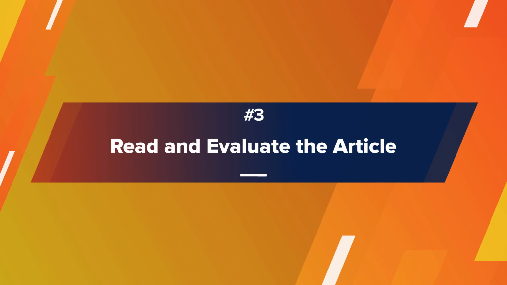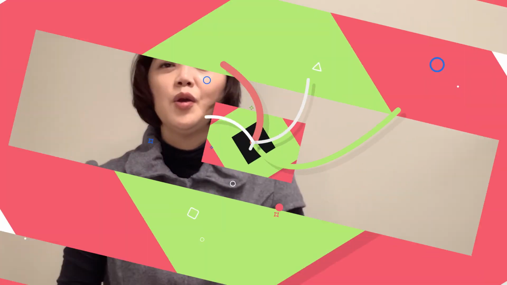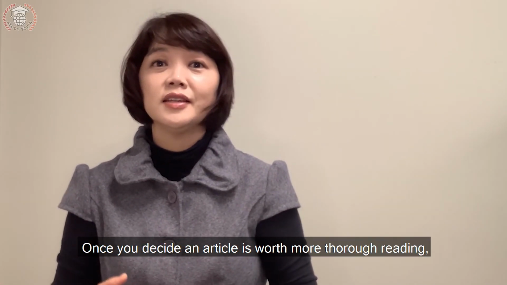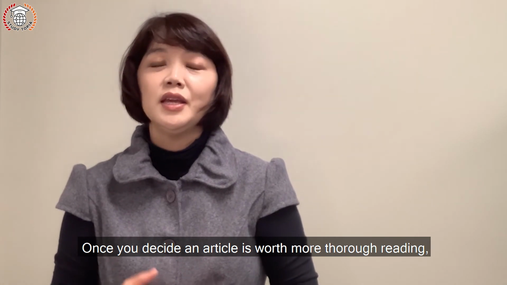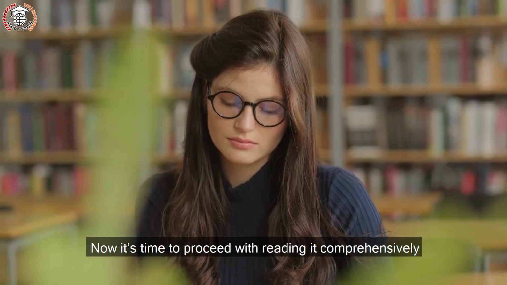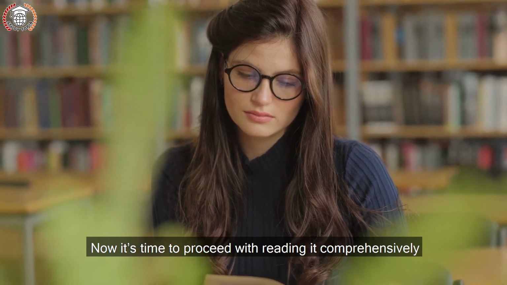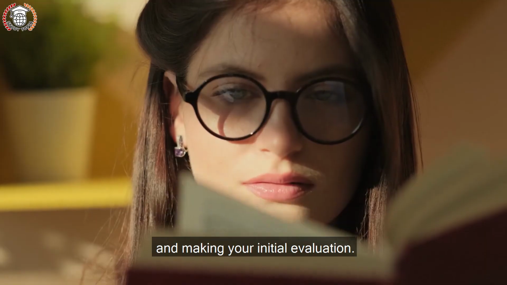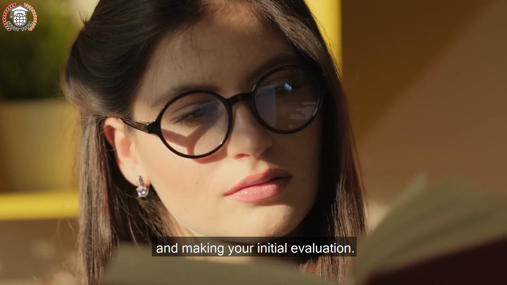The third tip involves read and evaluate the article. Once you decide an article is worth more thorough reading, you should add it to a short list of articles to focus on. Now it is time to proceed with reading it comprehensively and making your initial evaluation.